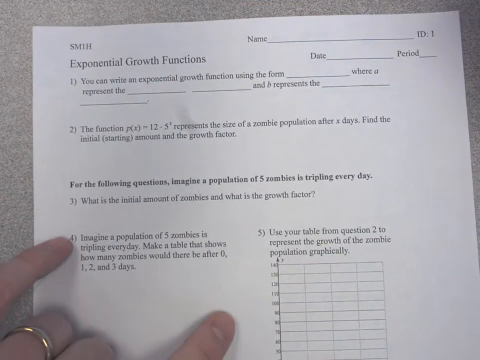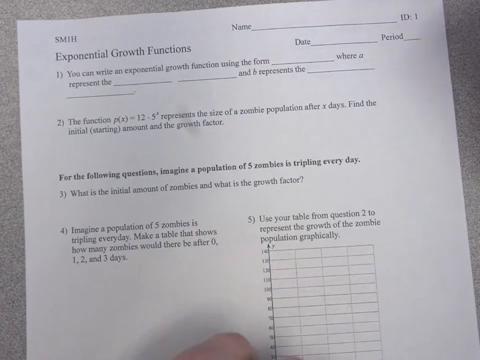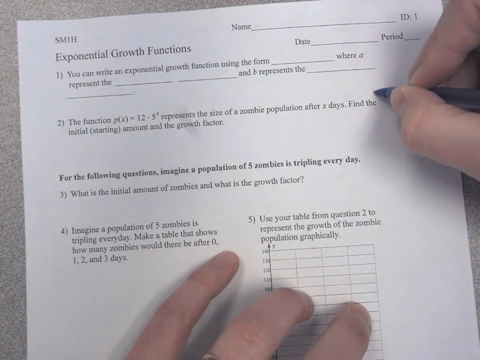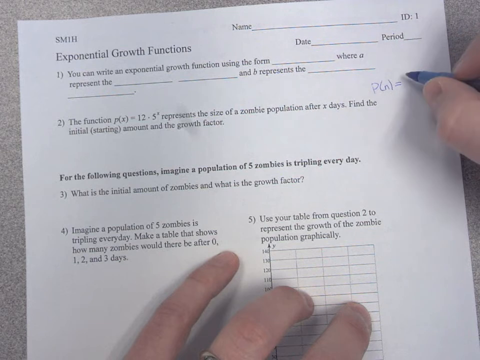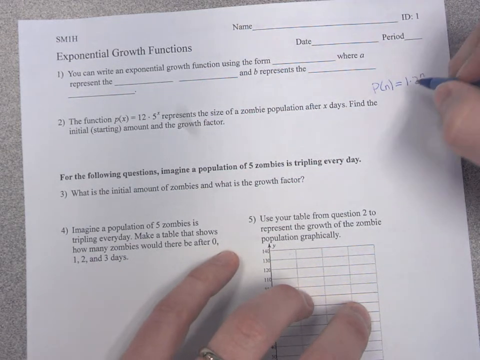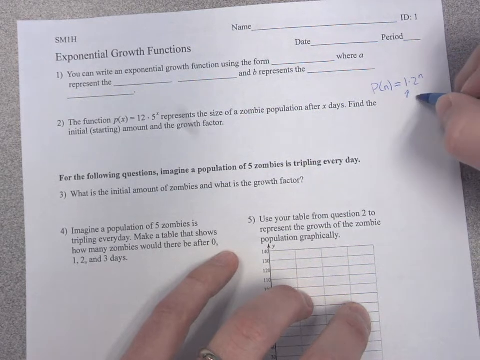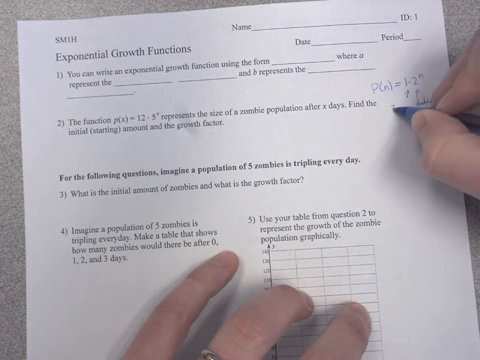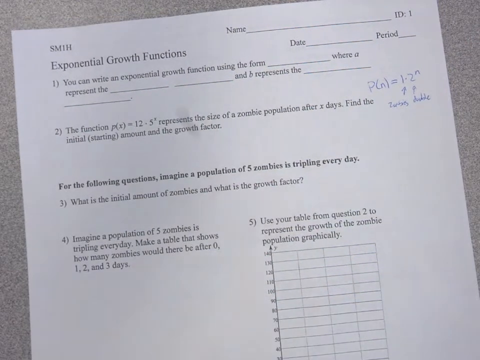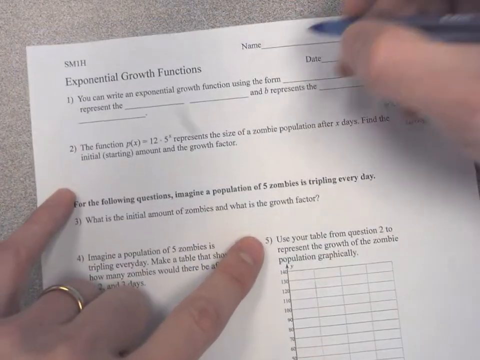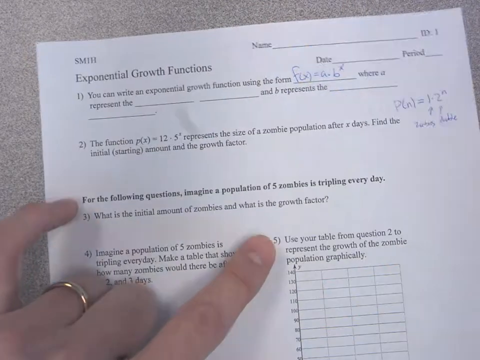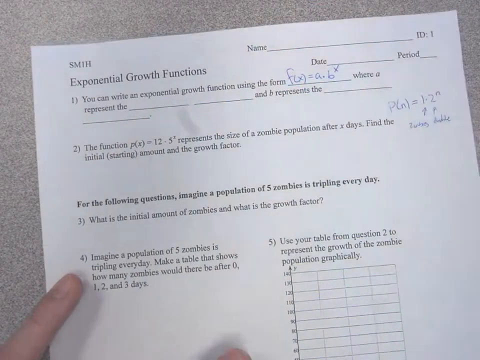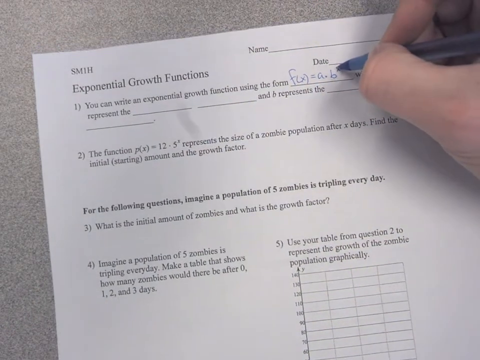When you wrote your function for the graph that you made for the Z+1 activity, it looks something like this. The population after n doubling periods is equal to 1 times 2 to the n. This was how many zombies we started with, and this meant doubling. That's actually a template that we can use for writing all kinds of exponential growth functions. The generic form looks something like this: f of x equals a times b to the x power. Notice that the x is your exponent. The variable is actually the exponent here.